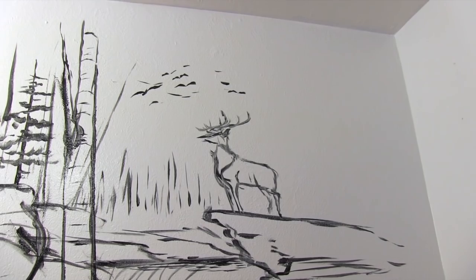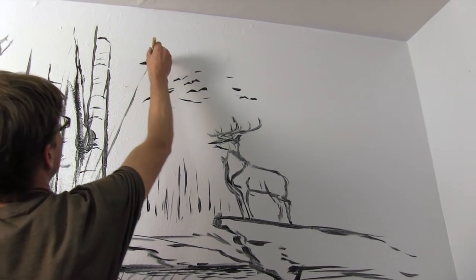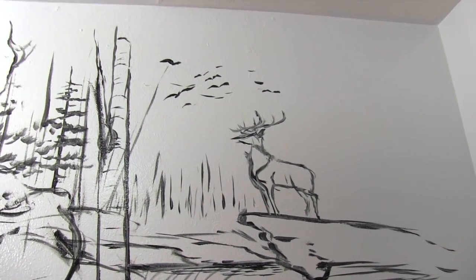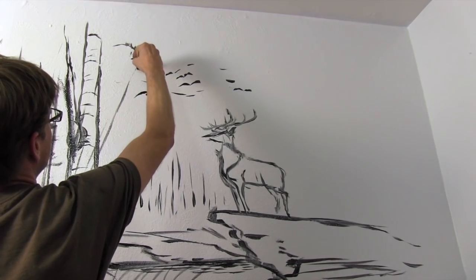We'll just say that's birds. It does not look that good, but we'll say that that's a flock of birds. Maybe I did too many up there. We'll go a little bit easier. That's why you do the sketch.